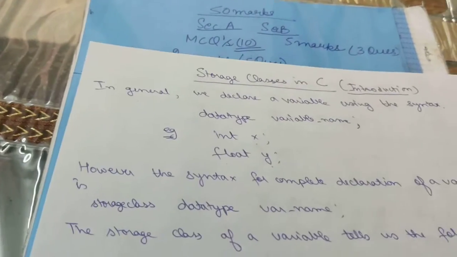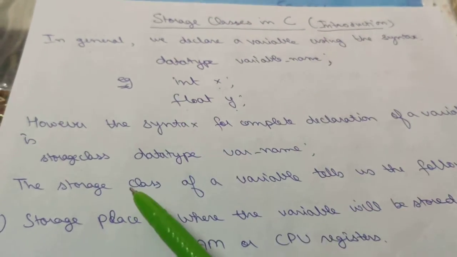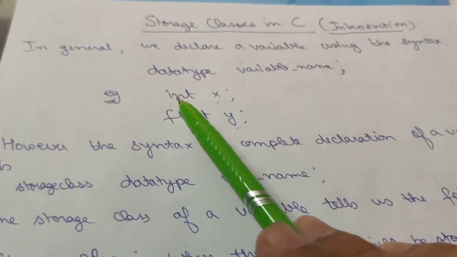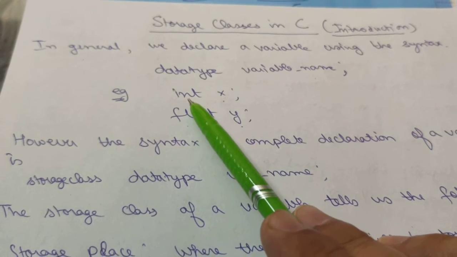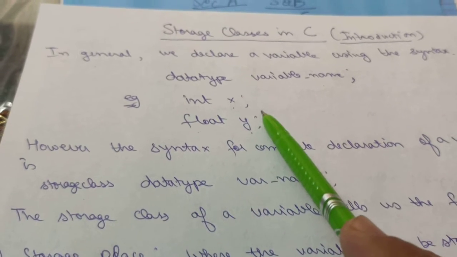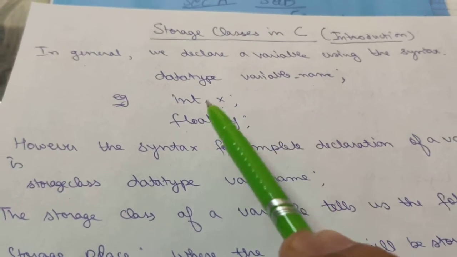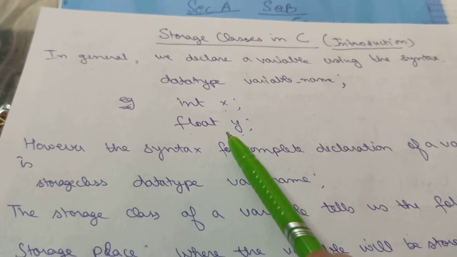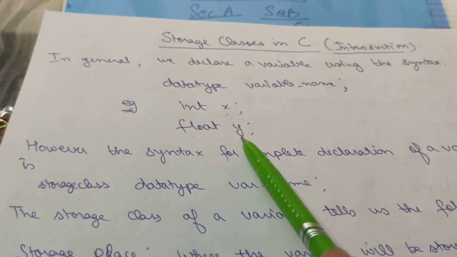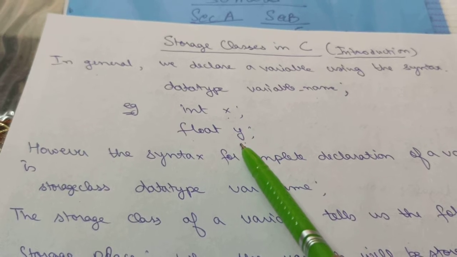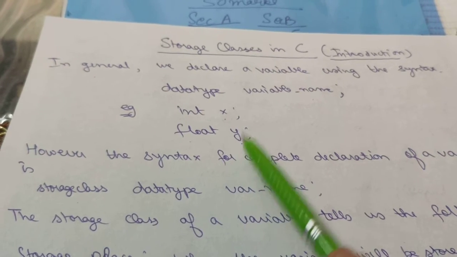So the question is, what advantage do we have in declaring a variable without storage class versus declaring a variable with storage class? When we declare a variable without storage class, for example int x, float y, we simply define two things. One is the size of data that can be stored in the variable, and second is the range of data that can be stored in the variable.